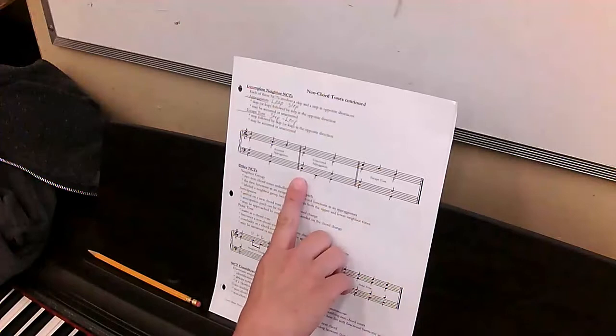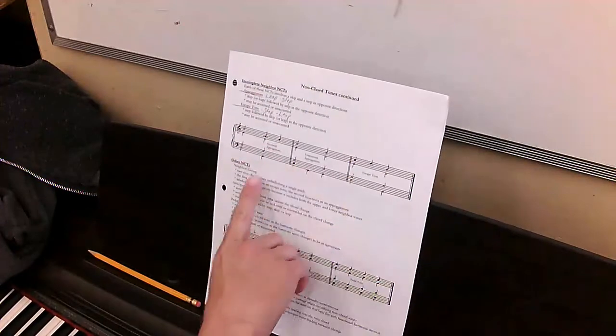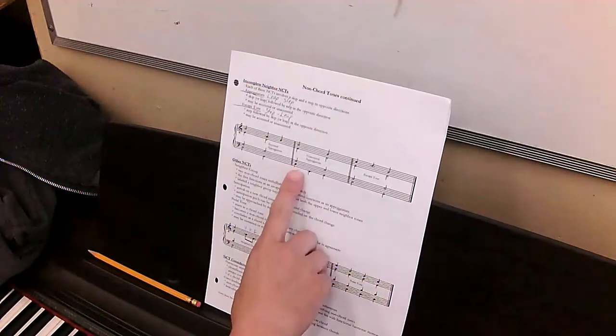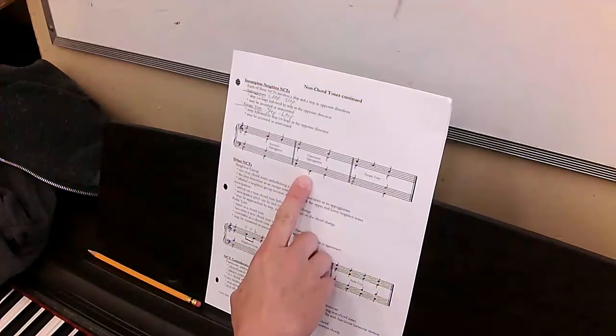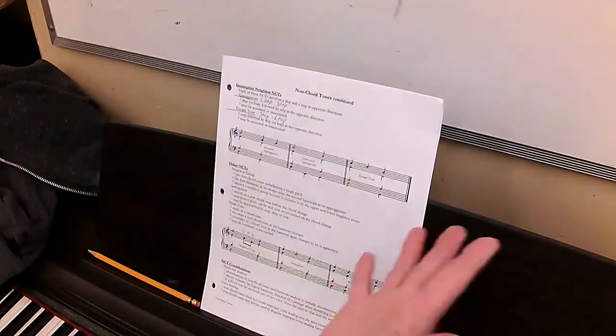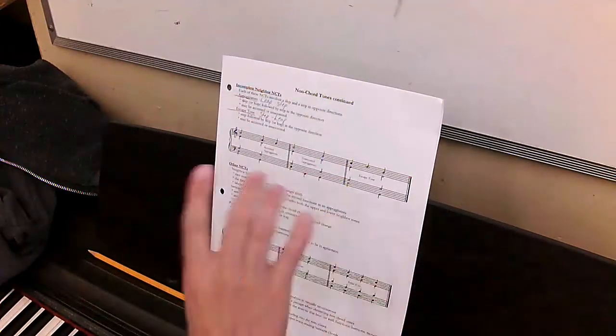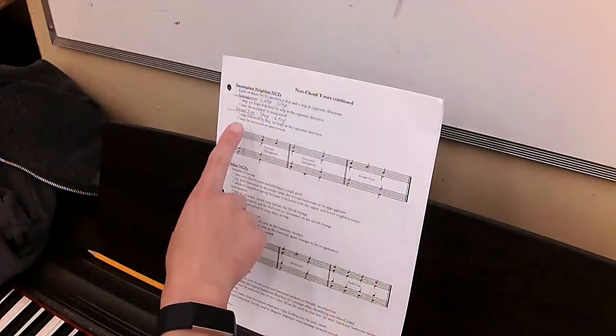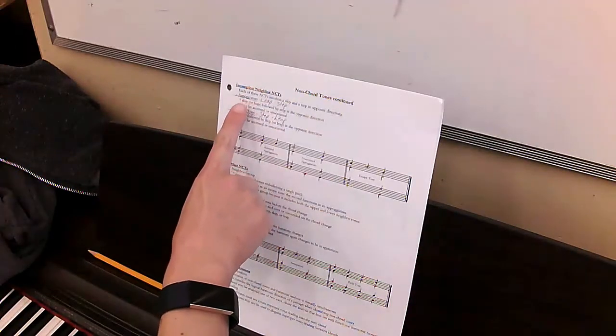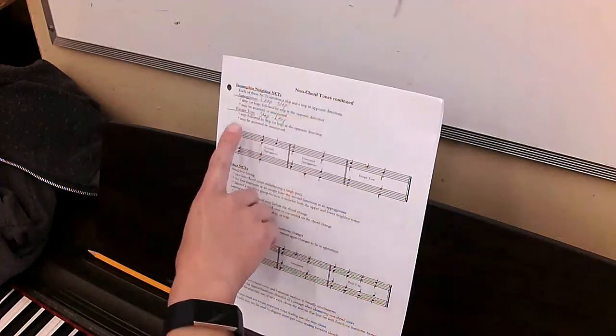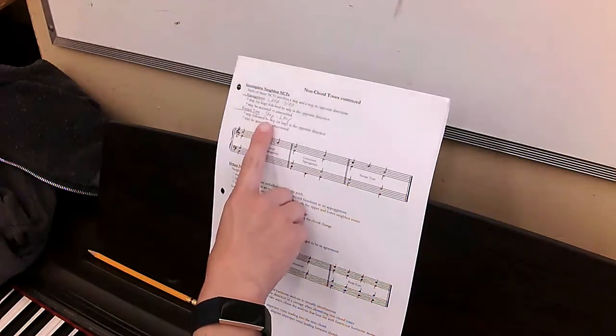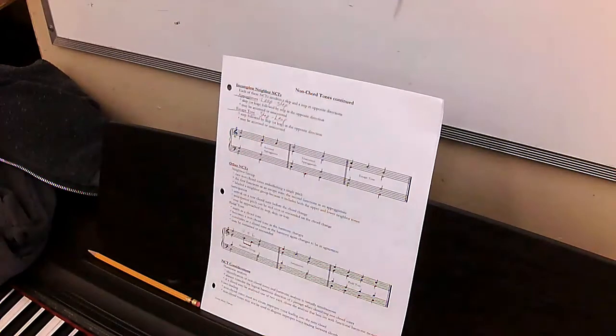And unaccented appoggiatura, same thing as with the passing tones and the neighbor tones. It means it's just happening on a weak beat versus a strong beat, be that eighth notes, quarter notes, whatever. Escape tone is the opposite of appoggiatura. Appoggiatura goes leap, step. Escape tone steps and then leaps down to its resolution. So here's our escape tone example here.